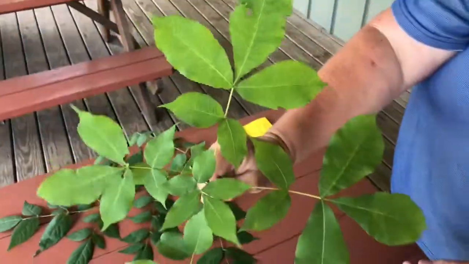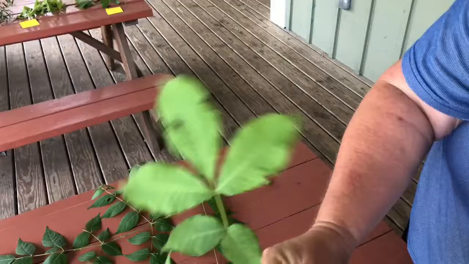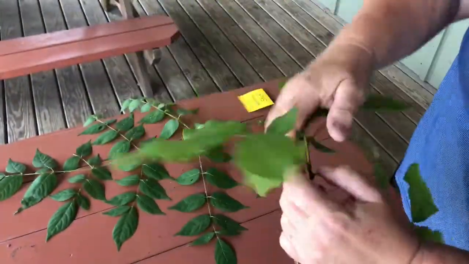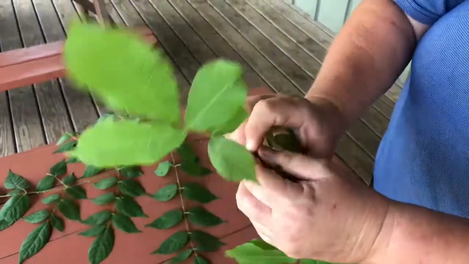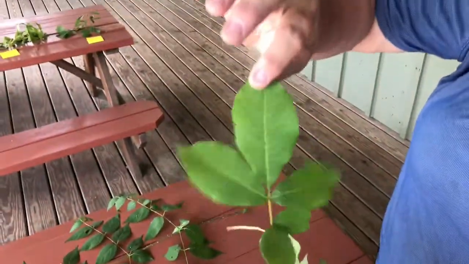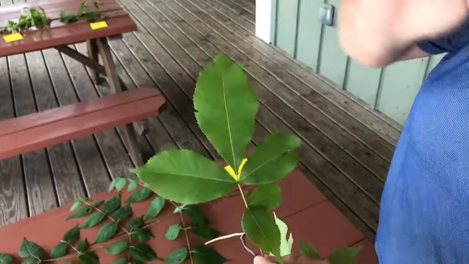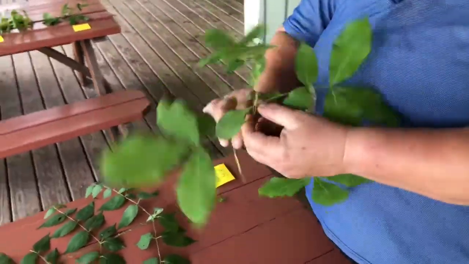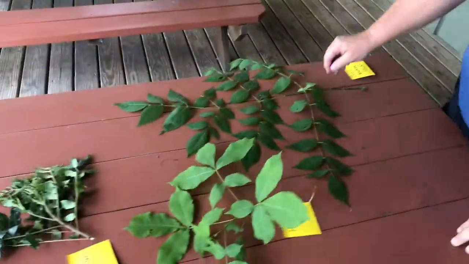All right, this is hickory. There's my bud. So this whole portion is one leaf. This one now does have a terminal lobe and then 4 other leaflets. That's how you would learn to recognize hickory. Okay? What about something like this?